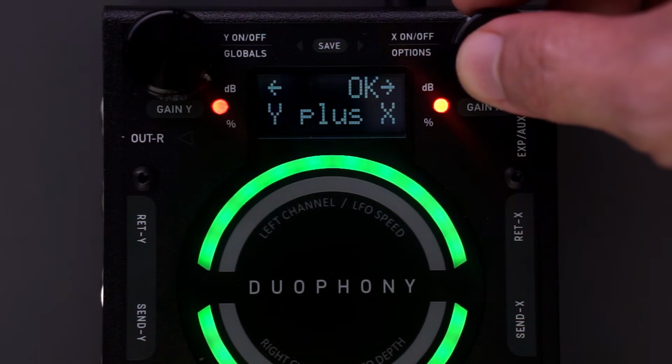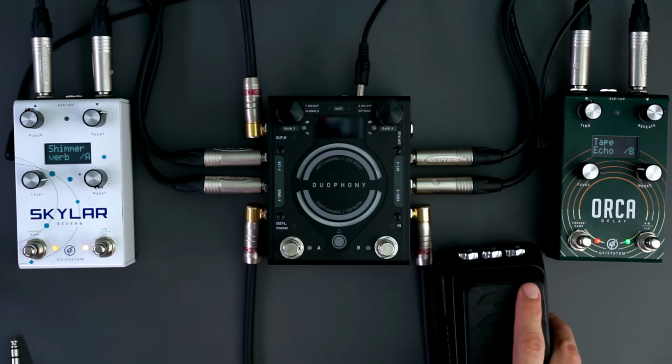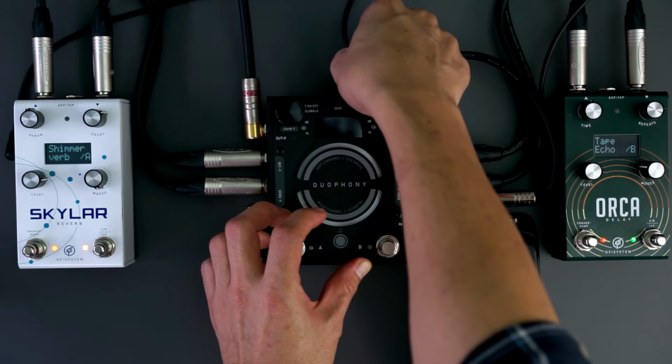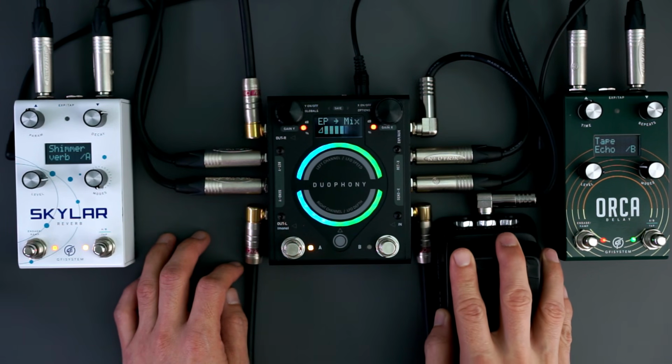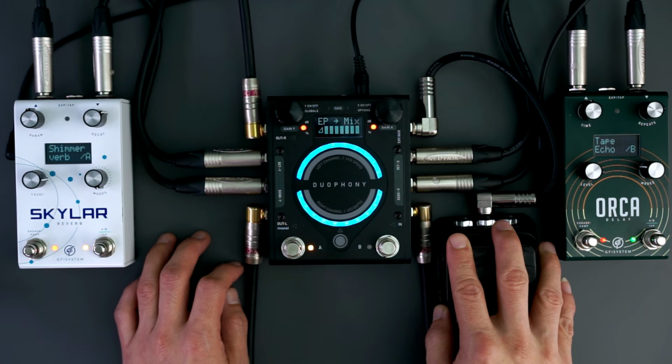Y plus X and the X plus Y modes are especially useful when using Duophony with an expression pedal, as you can dynamically blend in an effect to another already existing effect or sound.